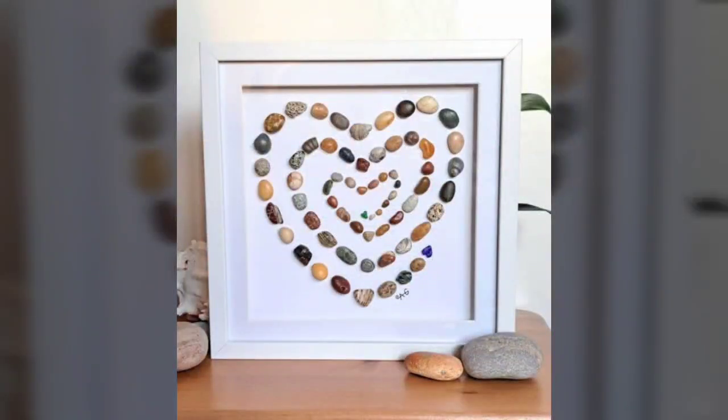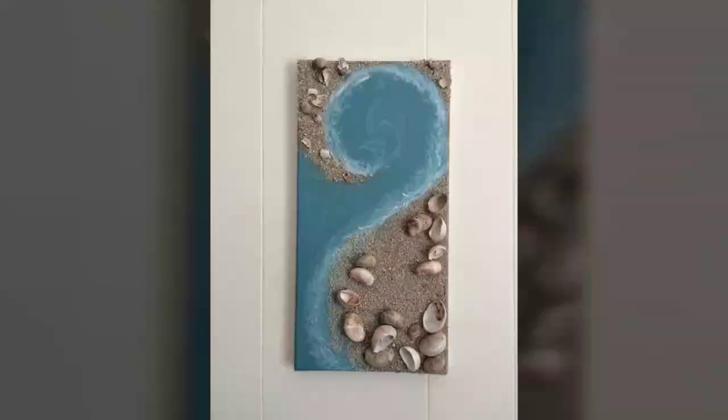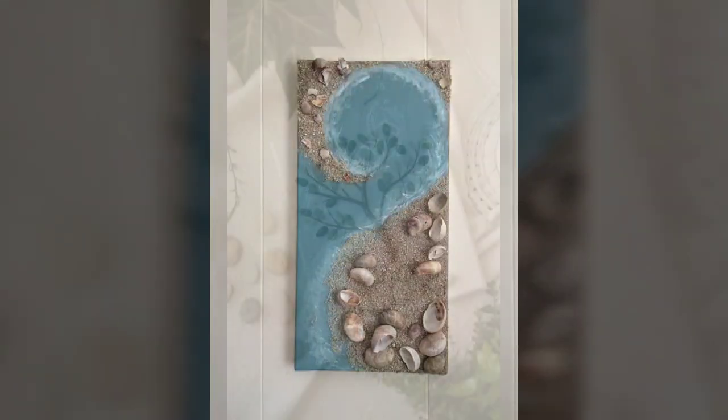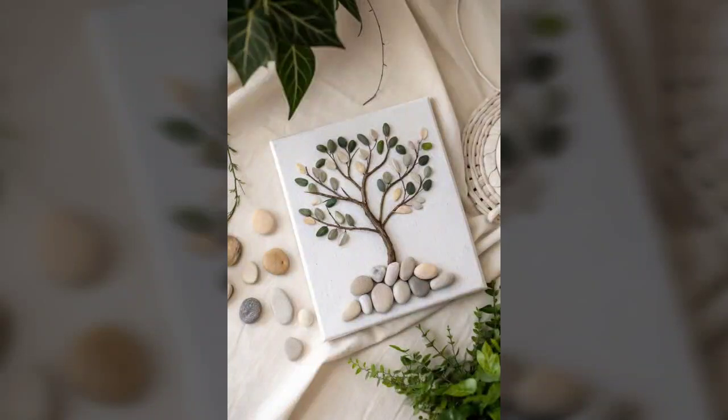The best thing about pebble art is that you don't need expensive supplies. You only need pebbles or small stones, glue, a board or canvas, paint, and simple decoration. With these basic materials you can create something beautiful.